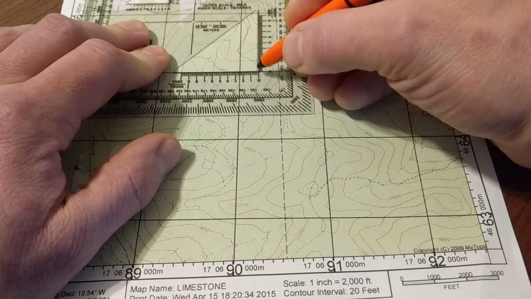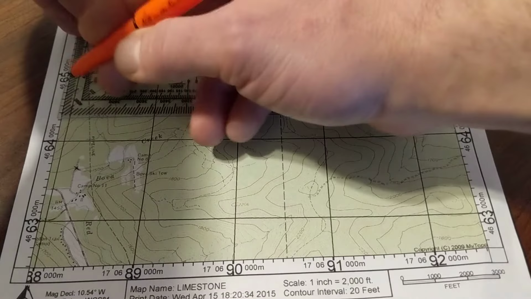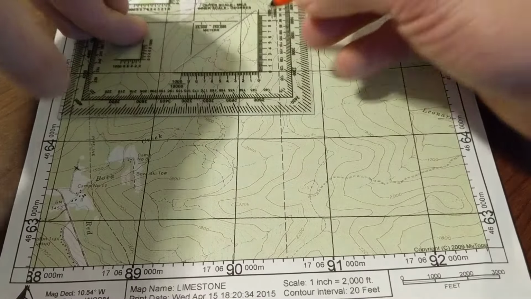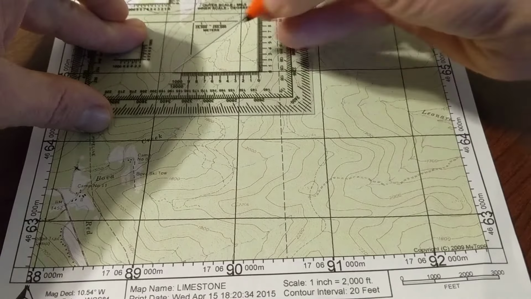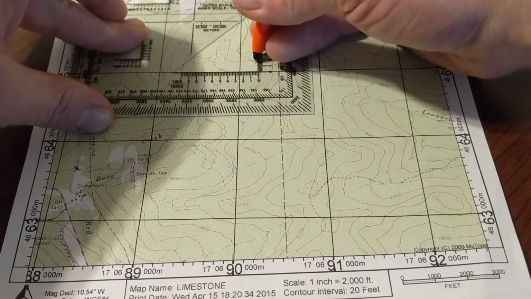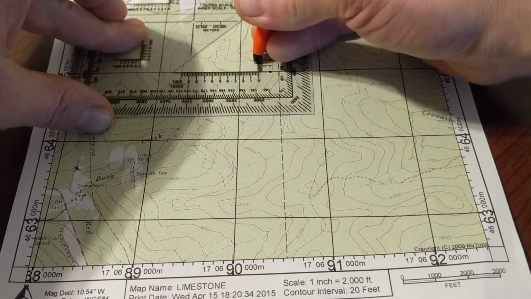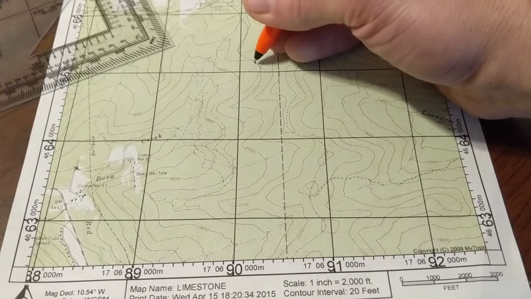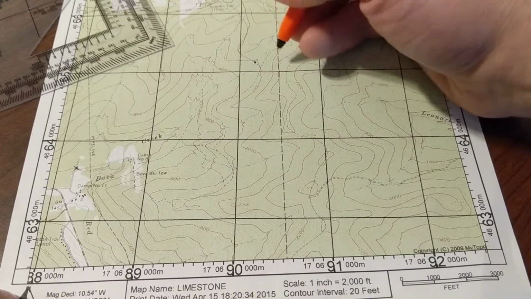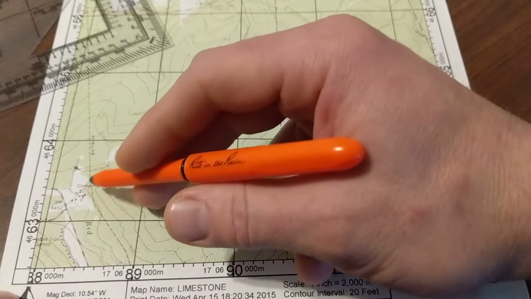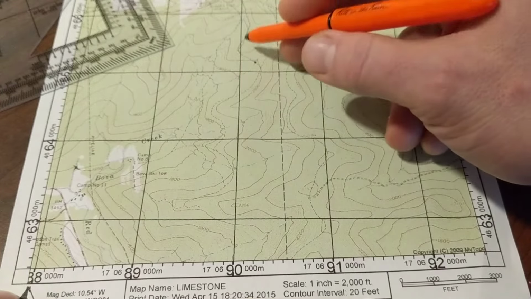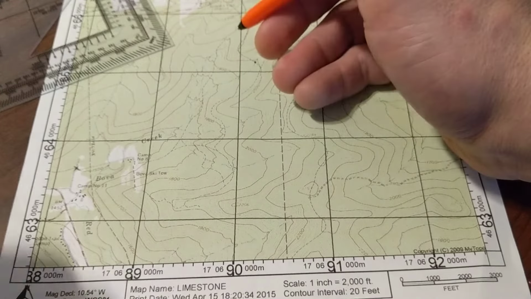And then my northing, I'm going to 4665, 150. So this was the point I was given right there. Looks like it's right on this trail. So now I have my start point and my end point.